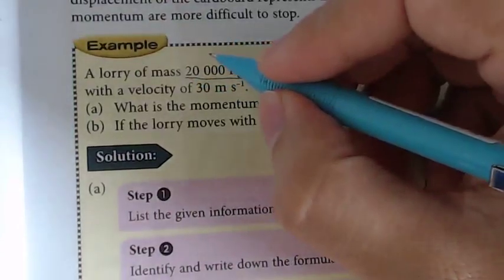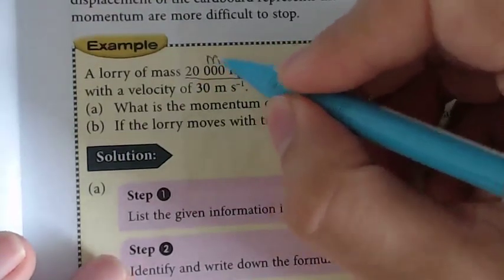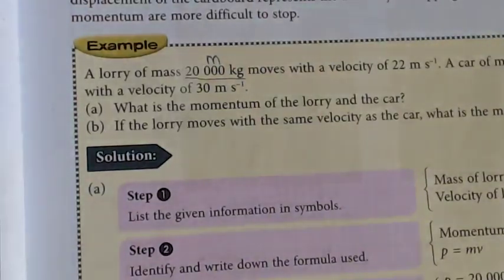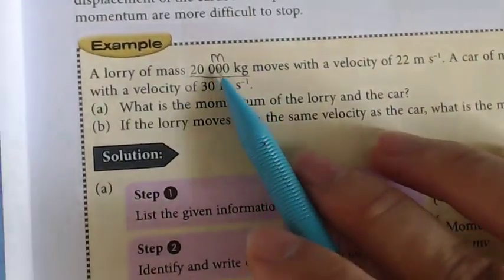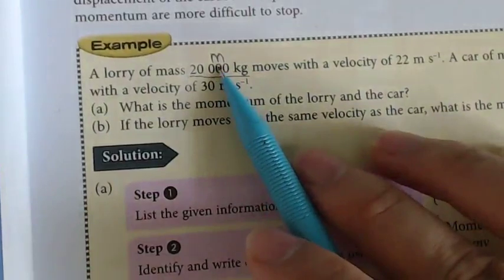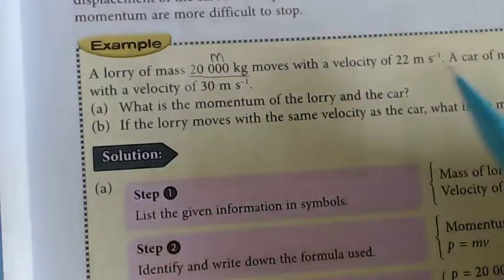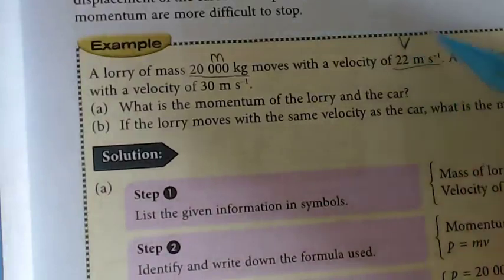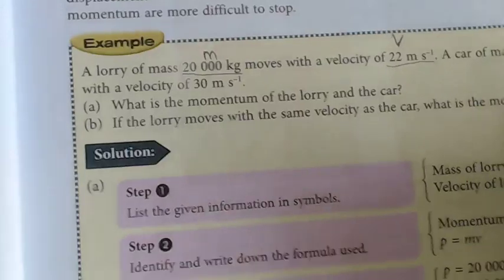Do not make your reading go to waste, because here we do not learn language, we learn physics. Mass, we know the symbol for mass is m. 20,000 kilo moves with a velocity. Underline that too. We know the symbol for velocity, v. A car of mass 2,000 kilo.